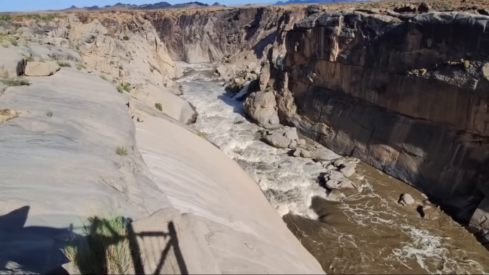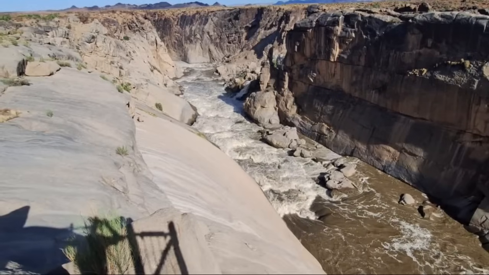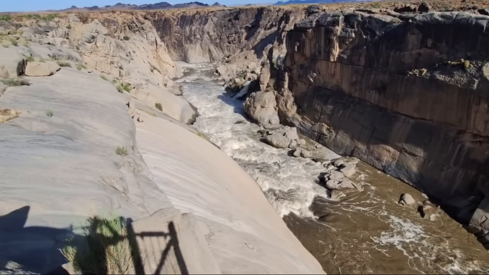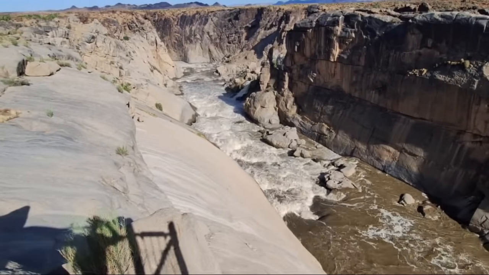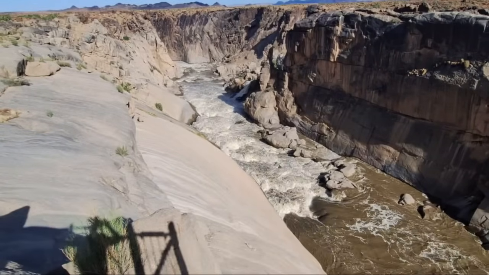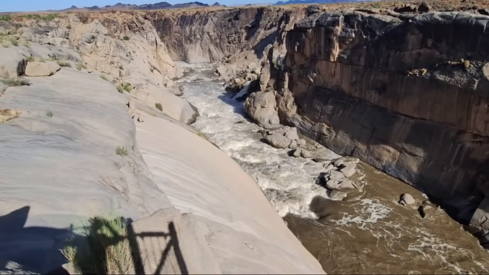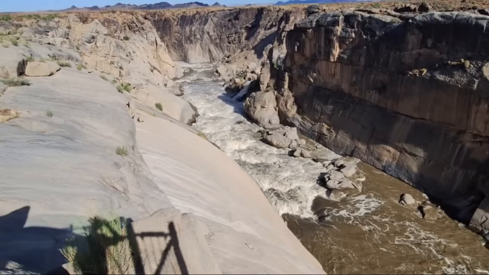On Google Earth, from Oppie Island to below the falls is a 177 meter drop. So Oppie Island is just above the falls. It's like 500, 800 meters above the falls. There's a camping site.